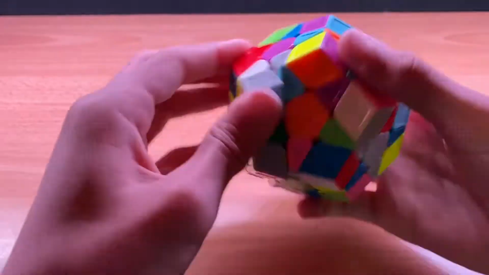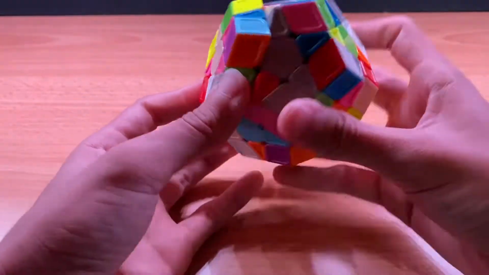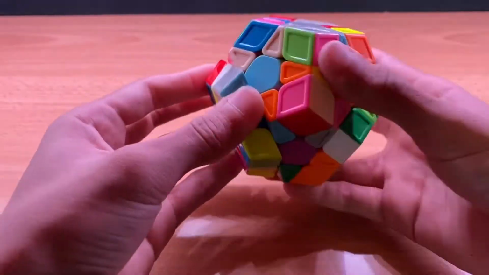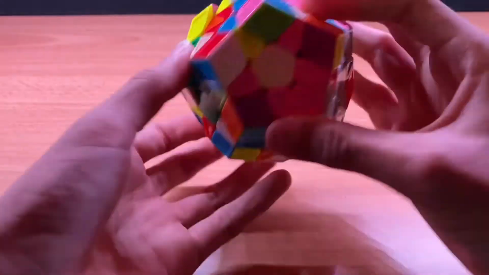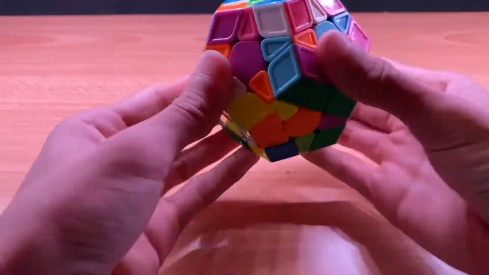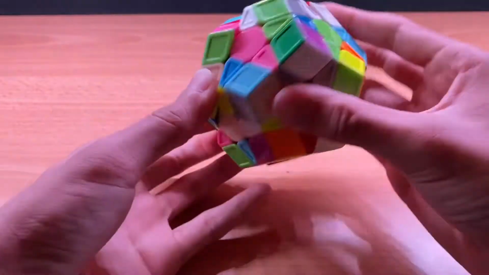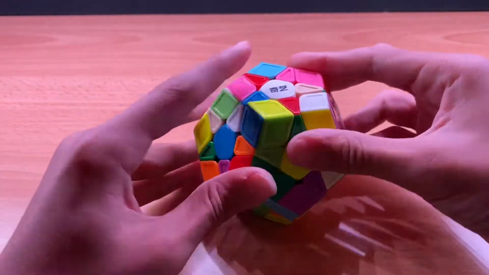This has 5 sides instead of 4, like on the 3x3, just like a cube. This is a dodecahedron, so each side has 5 edges. So I guess that's mixed up enough, scrambled enough.